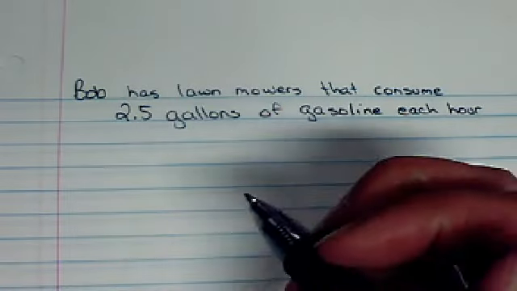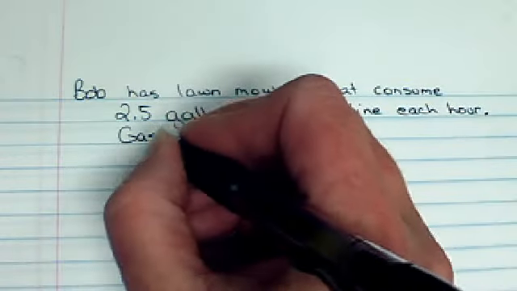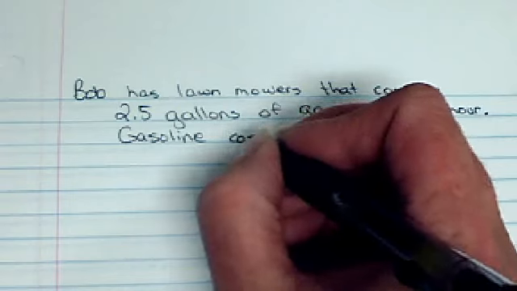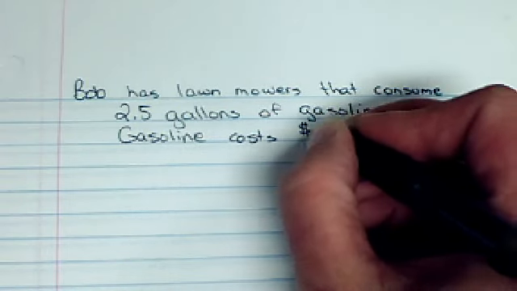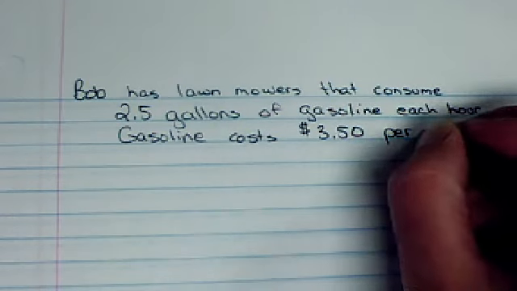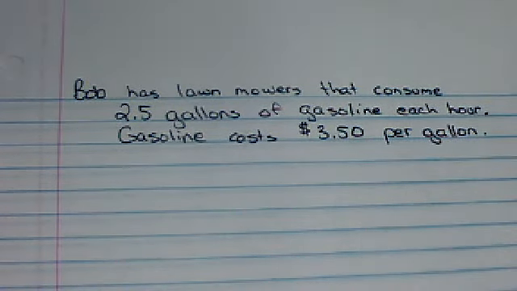Gasoline costs $3.50 per gallon. I don't know what kind of gas they're buying for their lawnmower, but that's okay.